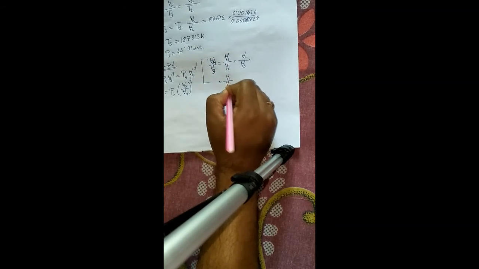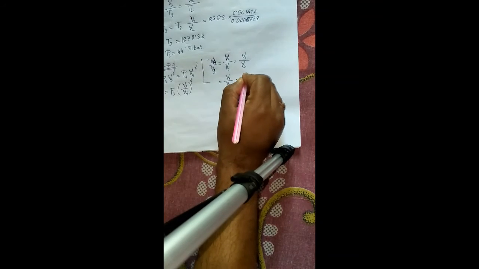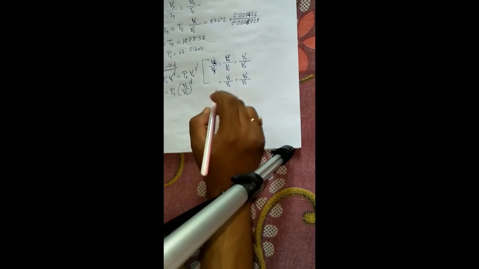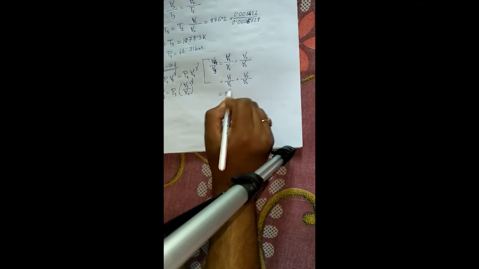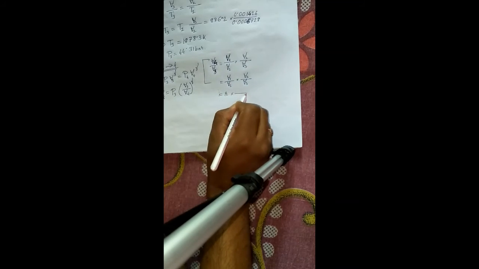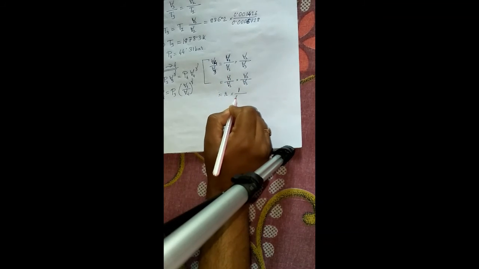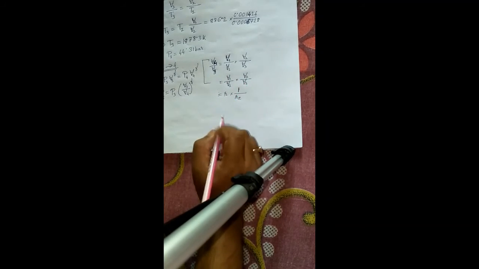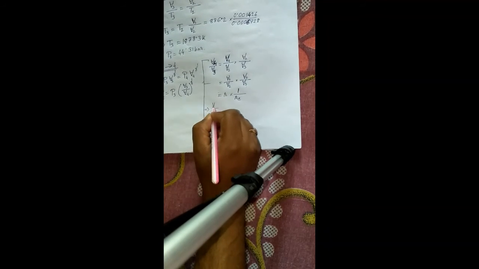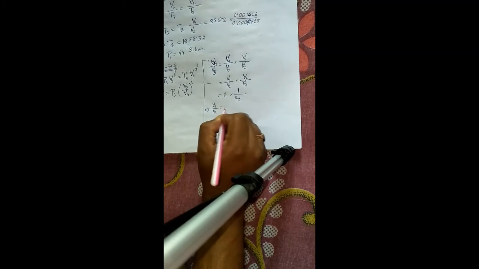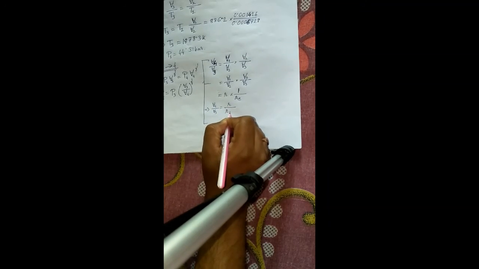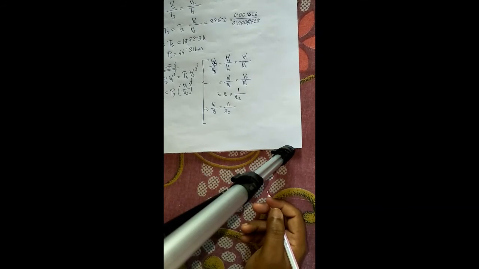So V1 by V2 into V2 by V3. We know that V1 by V2 is called the compression ratio, and V3 by V2 is the cutoff ratio. So this is the reciprocal of the cutoff ratio. So the value of V4 by V3 becomes the compression ratio by the cutoff ratio, the ratio of compression ratio and the cutoff ratio.